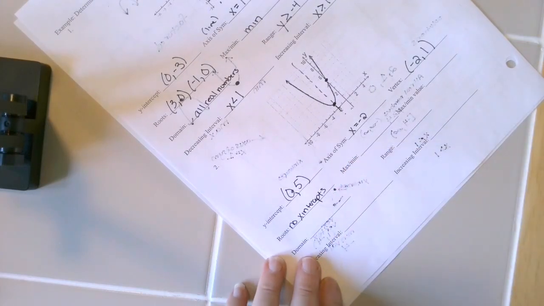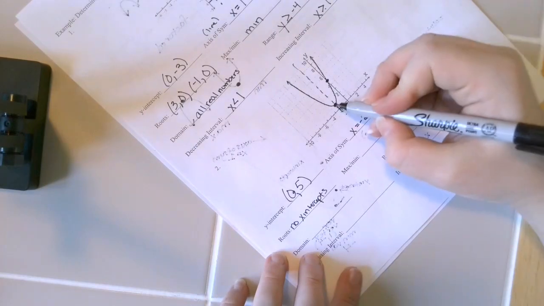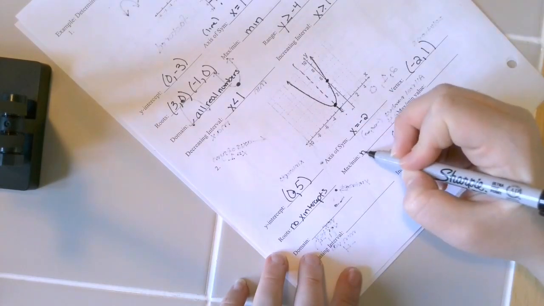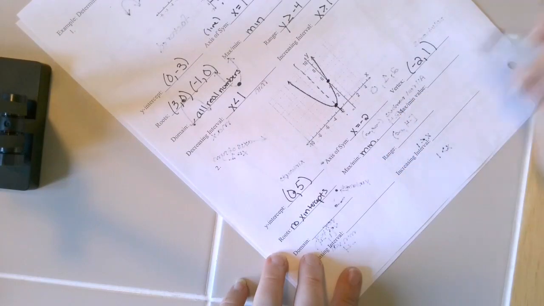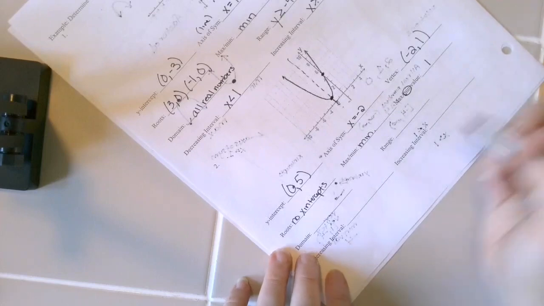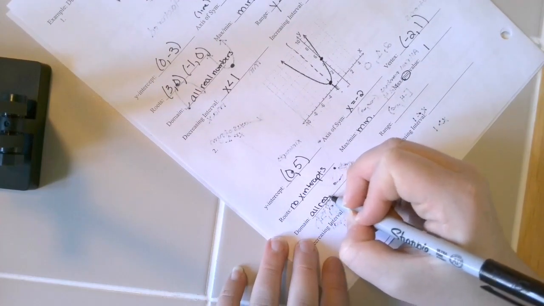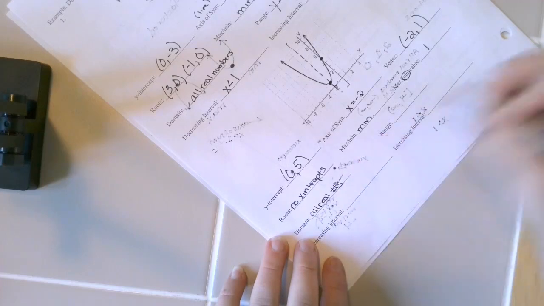And remember, we talked about on the front page, sometimes there isn't any, which is okay. Is it a max or a min value? It's a minimum. It's still the lowest point. Our min value would be 1. Our domain, again, is all real numbers. So our x value is all real numbers.